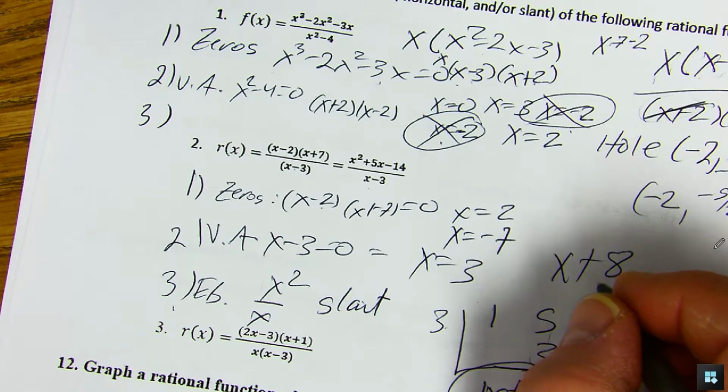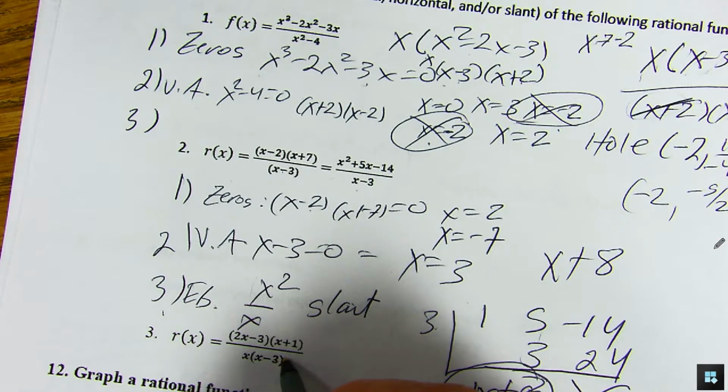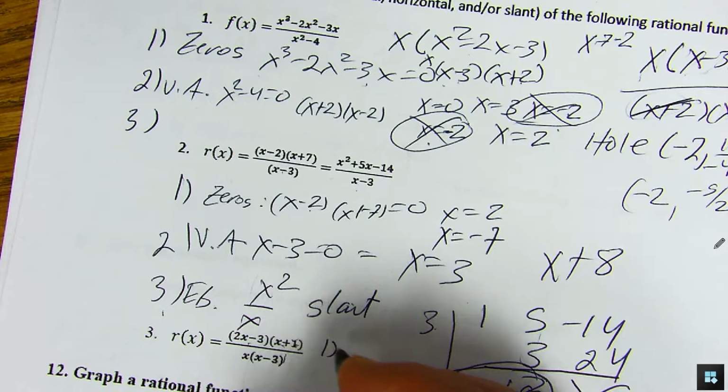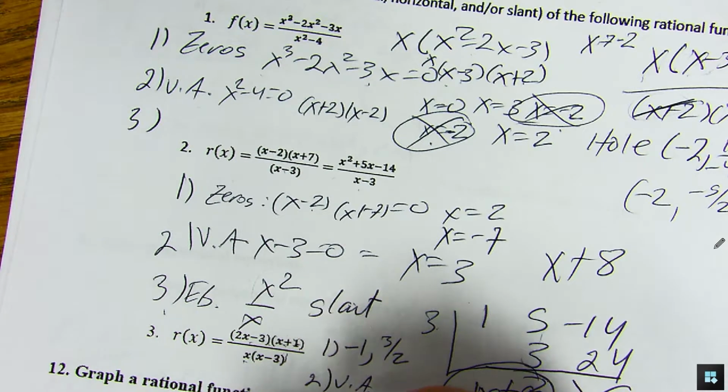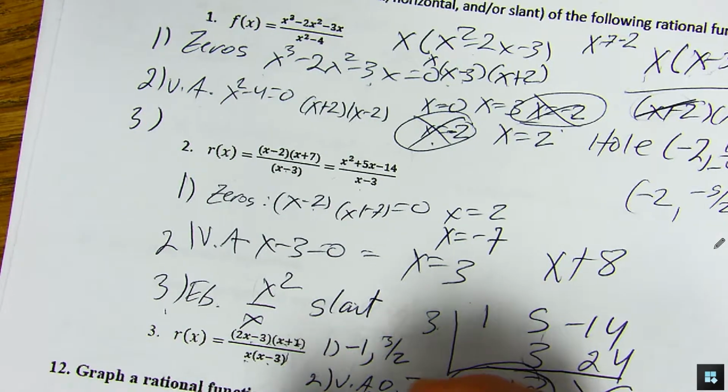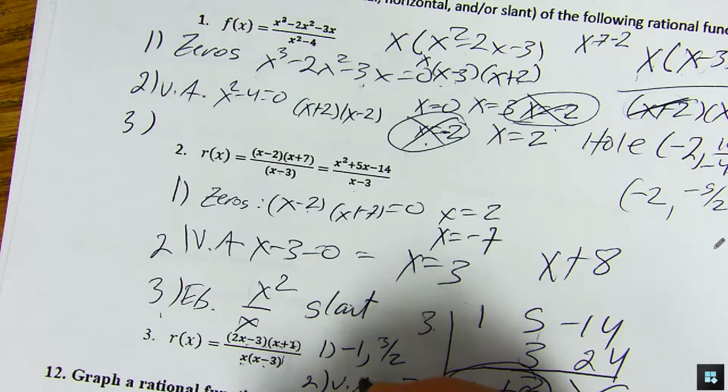Hopefully that makes sense. Here we go. Oh, yep, and we got the MBI. Okay, we're good. So here's zeros. Take your numerator set equal to 0. So I get negative 1 and positive 3/2. Step 2, vertical asymptotes. I get 0 and 3. Notice none of these are the same, so they are vertical asymptotes and not zeros.